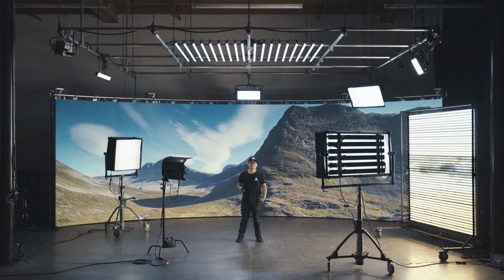So if it's a conventional or a virtual production, knowing how to predict your light's output will always be one of the best tools to have in your back pocket.